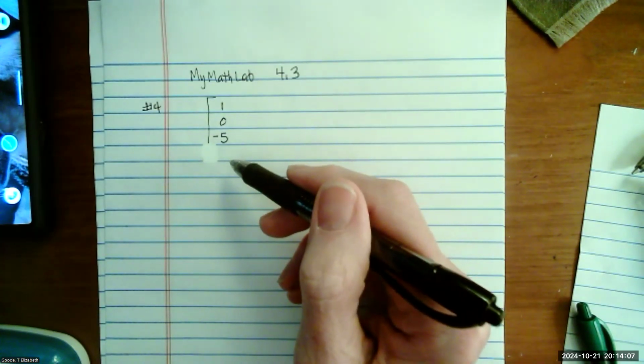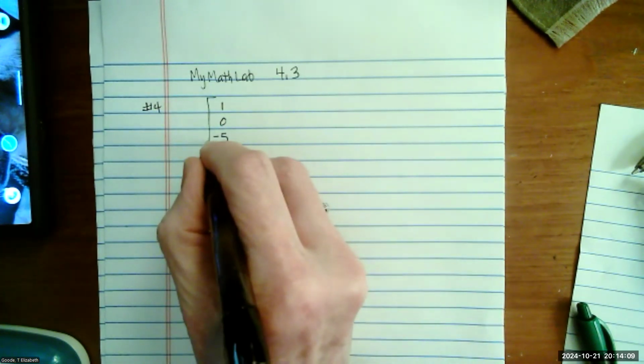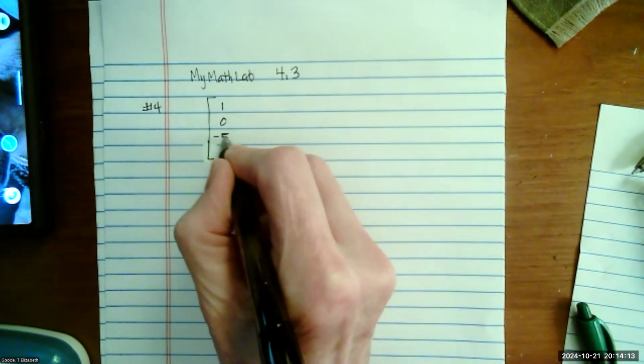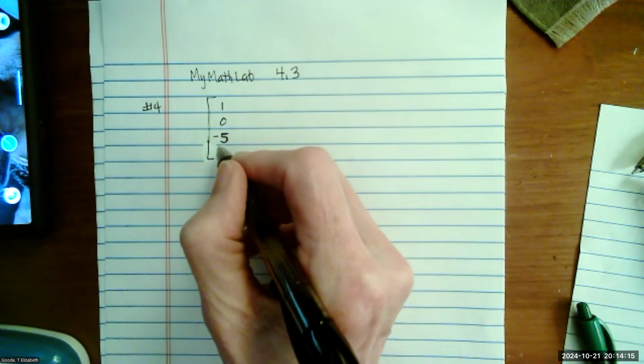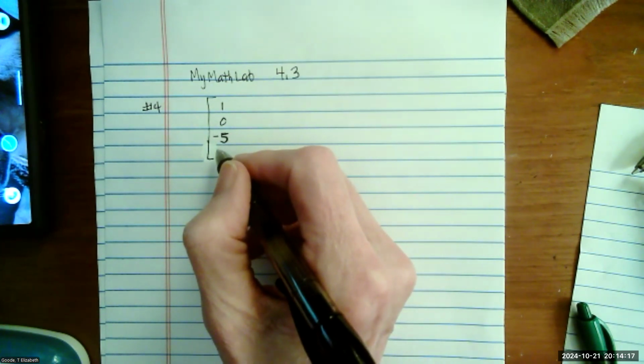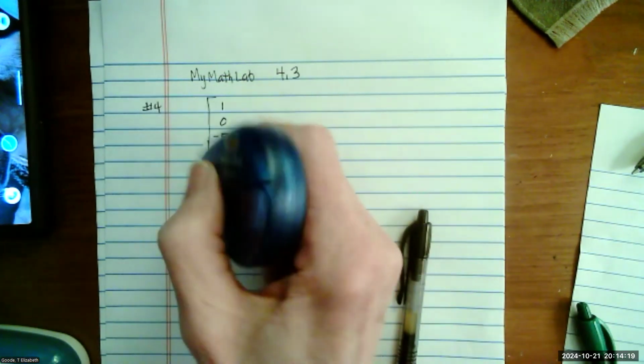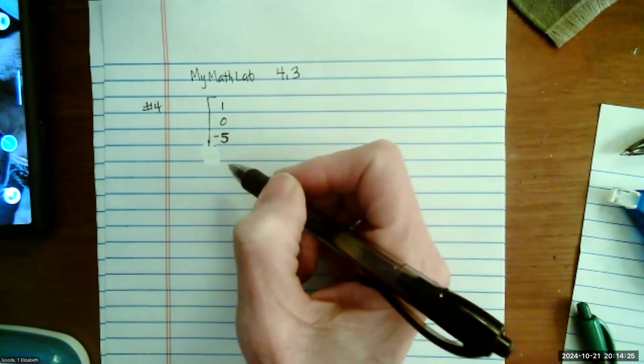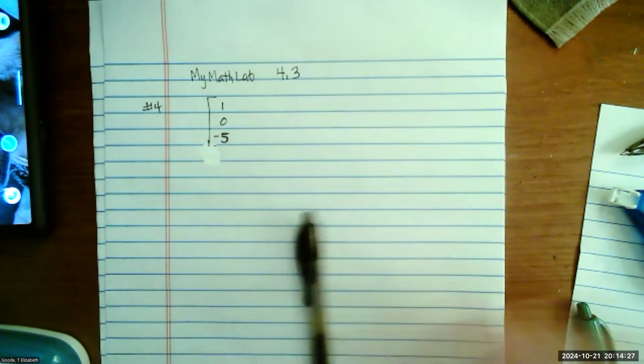It's 3 by 4. Are you reading the row or the column to me? I was reading the row.